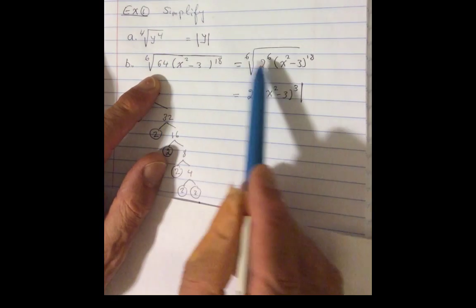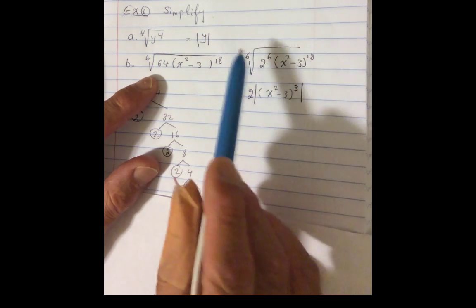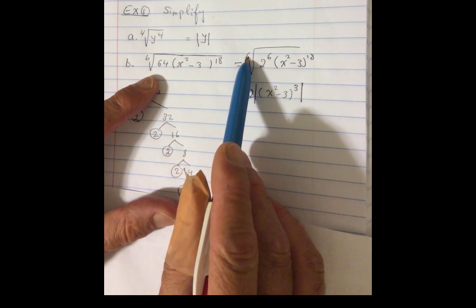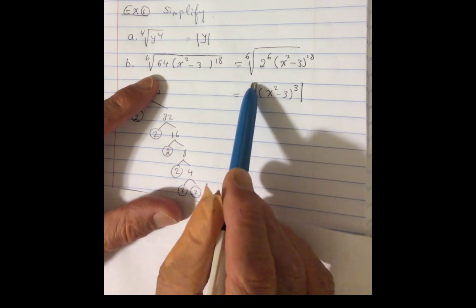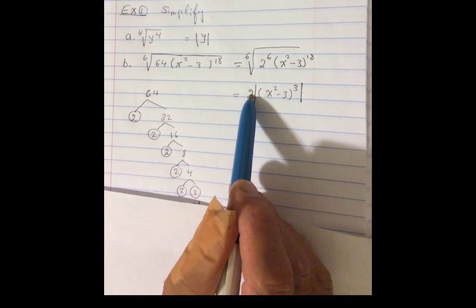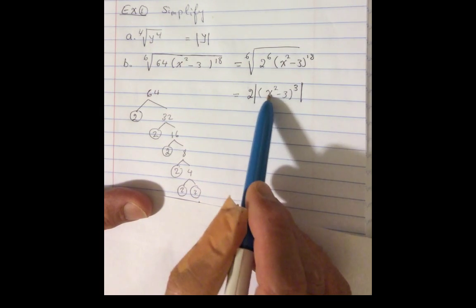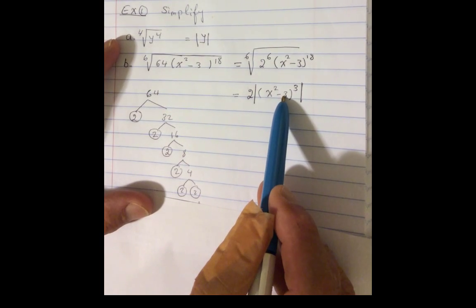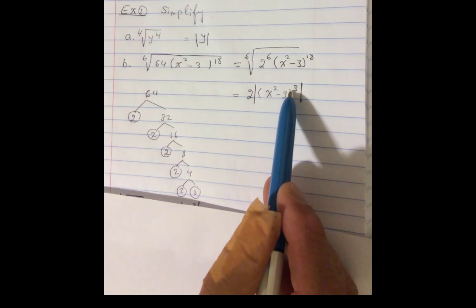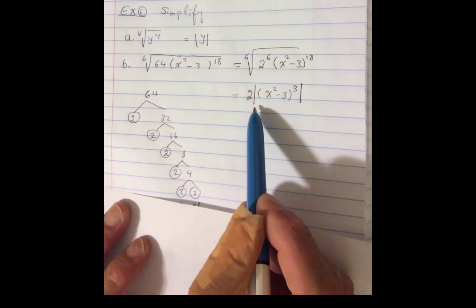So instead of 64, I can write 2 to the 6th power times the quantity x squared minus 3 power 18. Now we want to get the answer. 2 power 6, when you find the 6th root for that, you have to divide 6 by 6. 2 power 1. But 2 is a positive number. It cannot be negative. So you don't need absolute value for the 2. But this quantity, x squared minus 3, we don't know if it's positive or negative. And when you raise it to the power 3, you don't know if the answer is going to be positive or negative, because that's based on the base. So to make sure it's positive, just put it in absolute value.